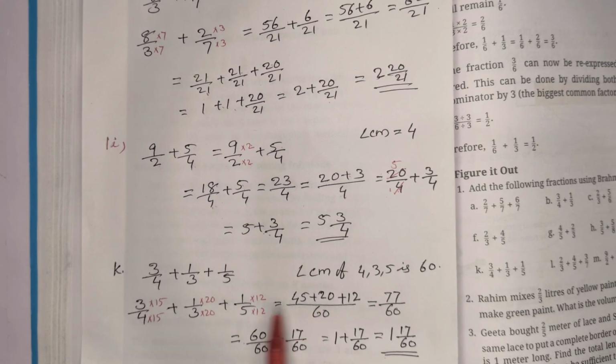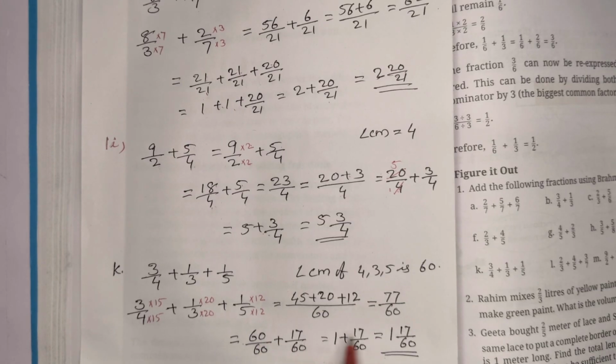Numerator it will come 45. Here 20 and 12. Adding all this, 77 by 60. That we can split 77 as 60 plus 17. So 60 by 60 is 1. 1 and 17 by 60 is the answer.